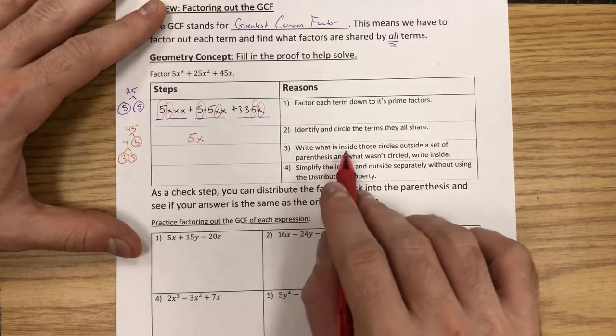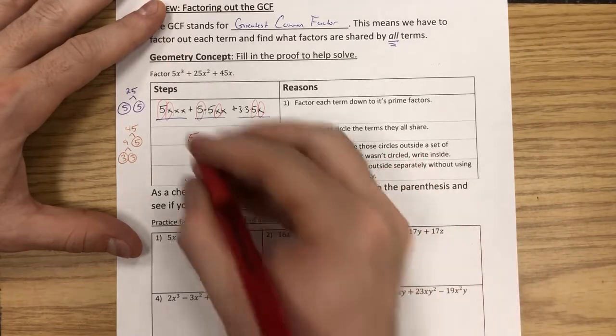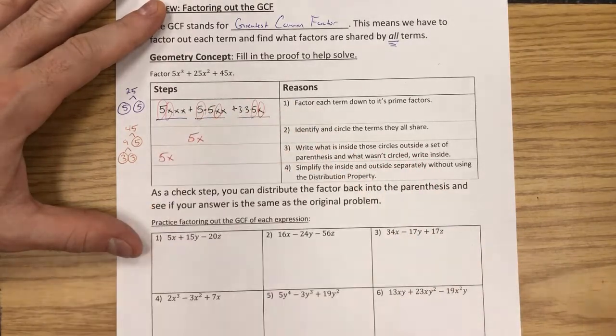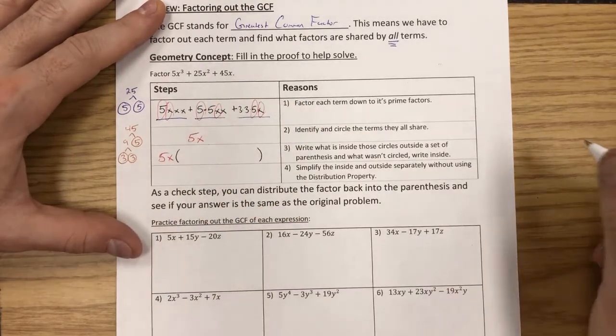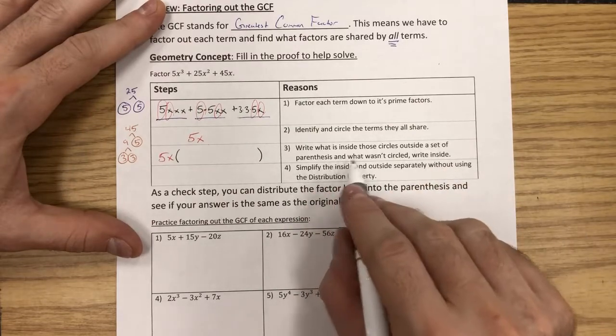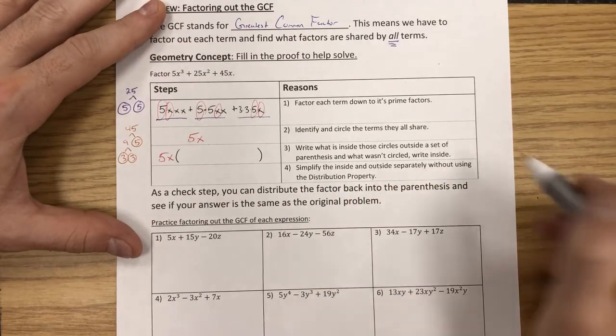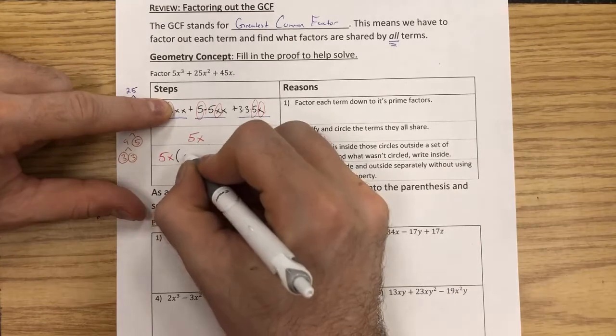Step 3 is write what's inside those circles outside a set of parentheses. So 5x, I'm going to write that right there, outside a set of parentheses. And I'm going to write what wasn't circled inside them. So I didn't circle 2 x's.